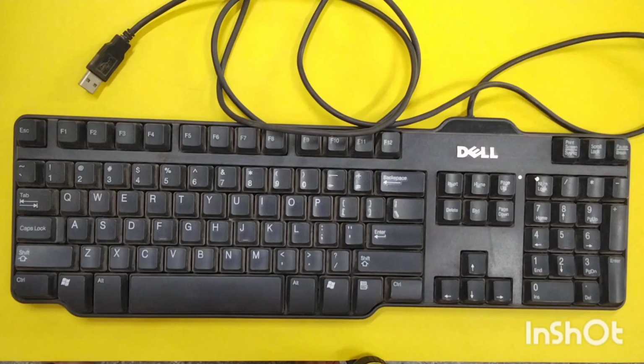And the touch keyboard on mobile phone and tablet you see. On mobile phone you see the keyboard, you touch it. That was touch keyboard. So students, our keyboard is more than 150 years old in history. Isn't that amazing? Clap for yourself.